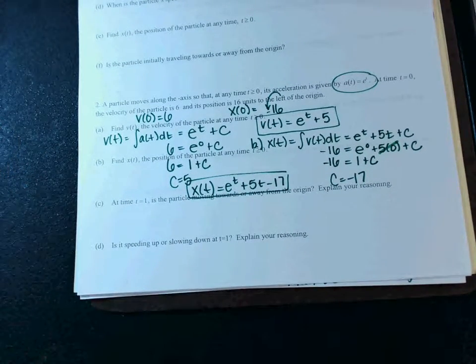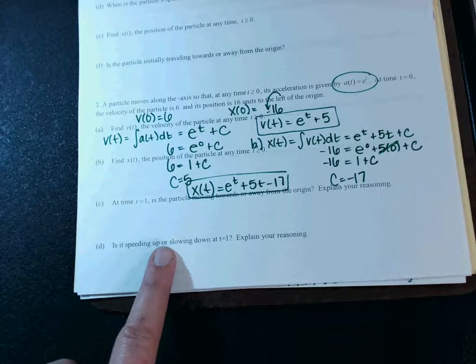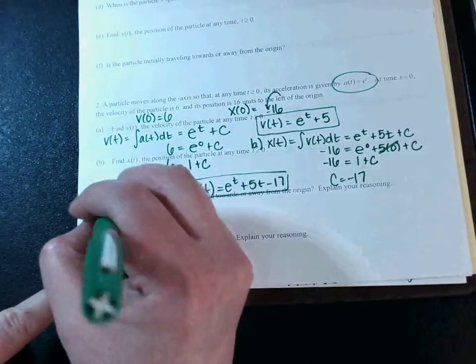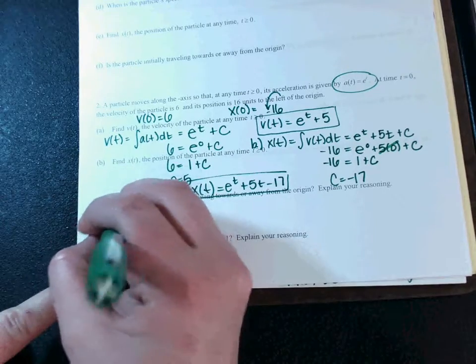Now, I think we did one of these yesterday, the towards or away from the origin. What two things do you have to plug into? Position and velocity. And then for speeding up and slowing down, what do you have to plug into? Acceleration and velocity. So find those two things for me, for both of those.